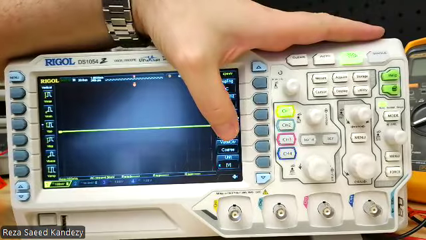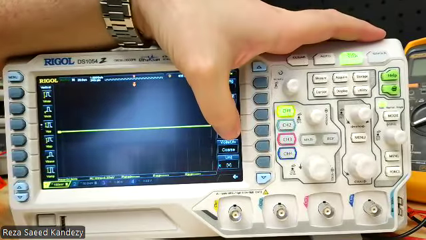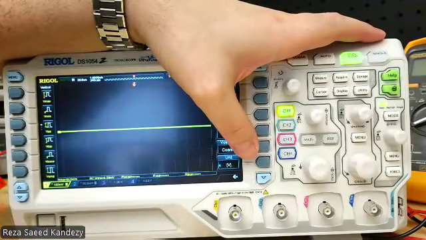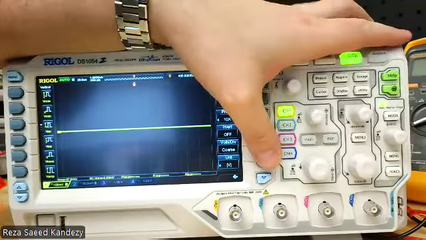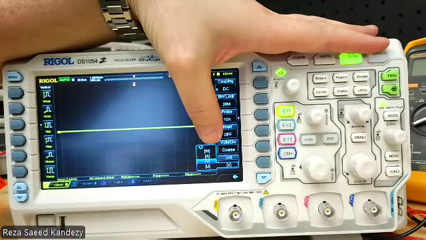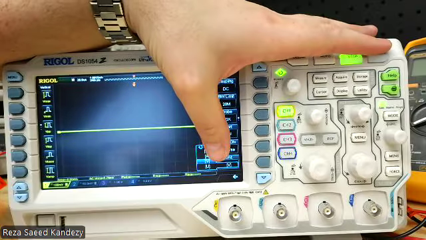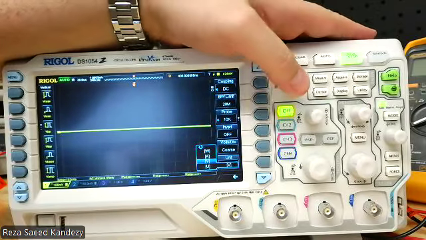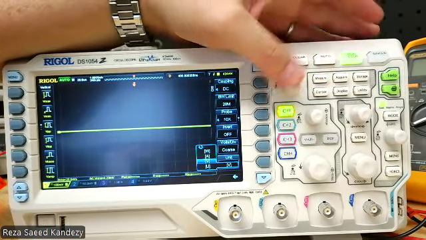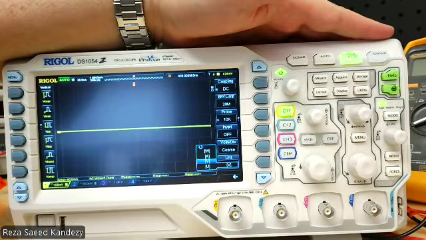Now we have voltage division, we don't change that. There is a fine option and there is a coarse option. We are going to use the coarse option. And the last option is the unit. This is mostly for display purposes. You can change the unit to watt, amp, volt, or potential. We are going to use volt in our system, so we are not going to change that.